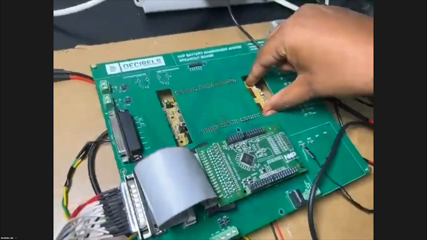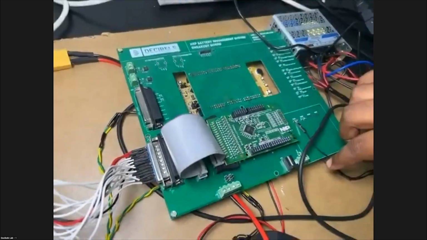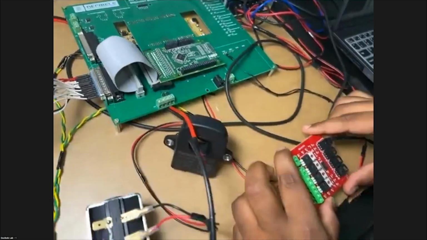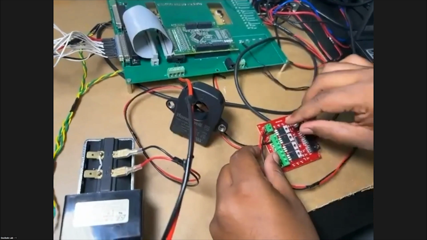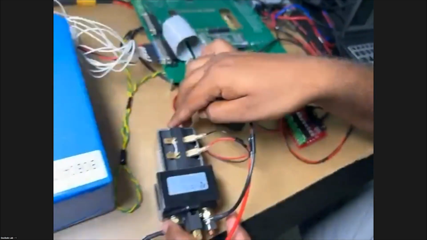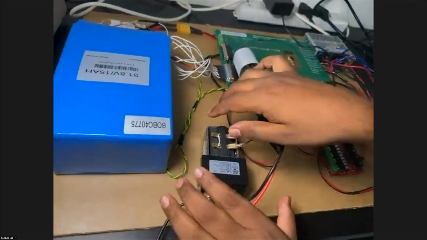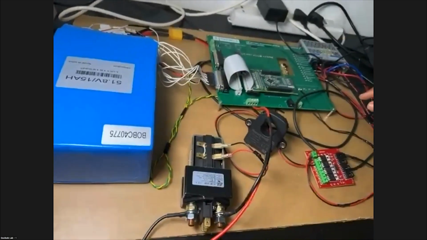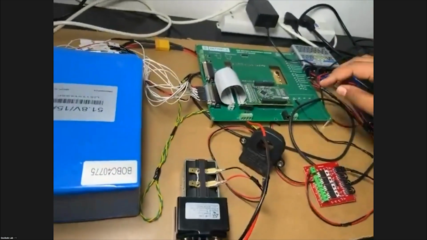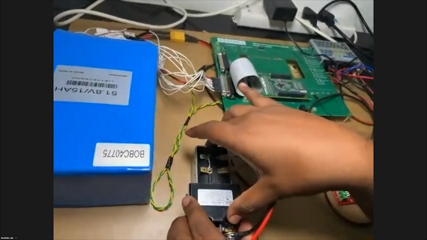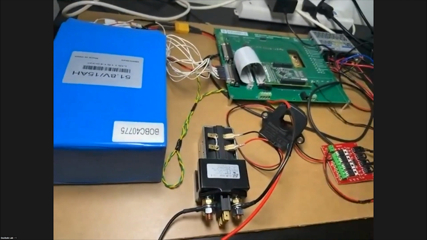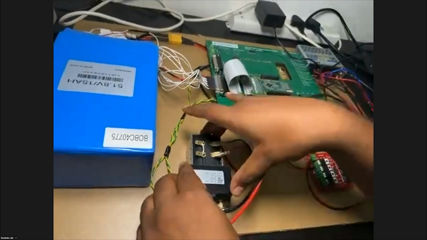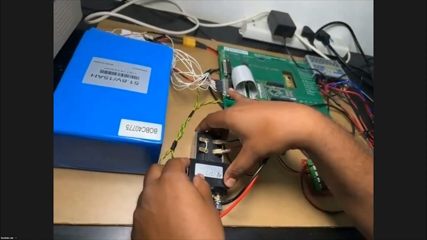Through the board it will give the signal, and then the MOSFET will take care of controlling the contactor when it has to undergo the trip condition. Once the fault management is triggered, then this will undergo the trip condition.